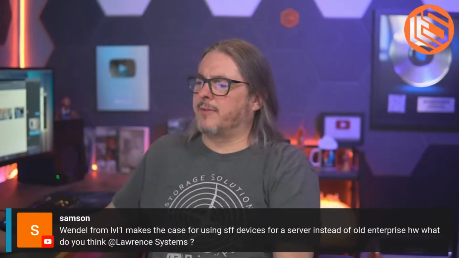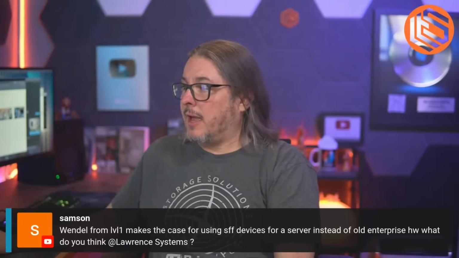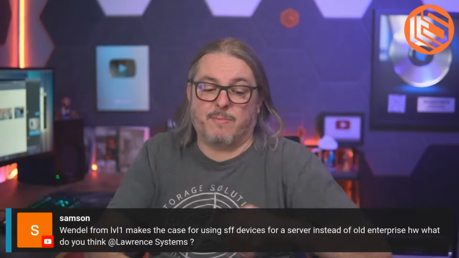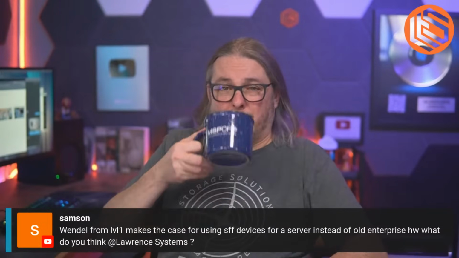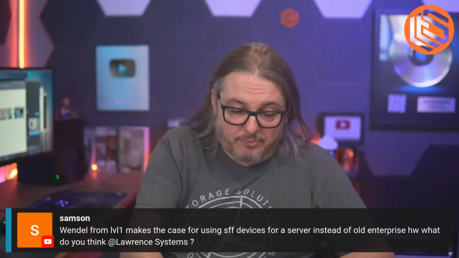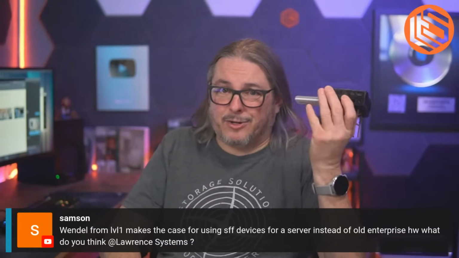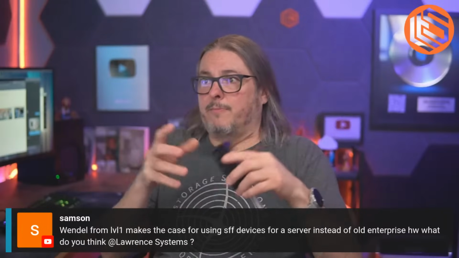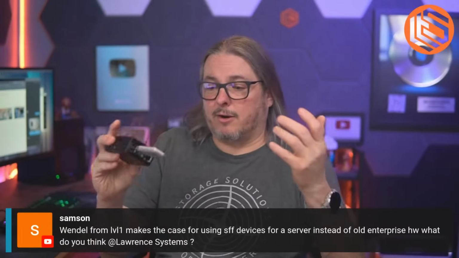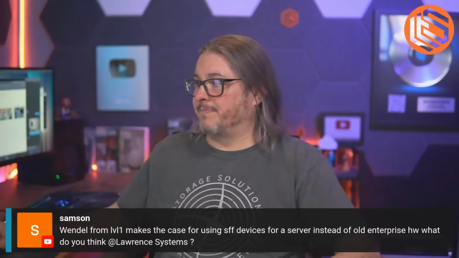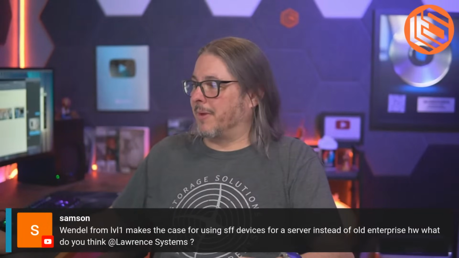For using SFF devices for a server instead, yeah. The problem with a lot of the old servers, and why I don't even bother reviewing anymore, is they're just so power hungry. The little mini PCs and the little Raspberry Pis are so efficient is the best way I can describe it. They're reasonably cost effective. They're efficient. And it just makes for not having a big power bill.